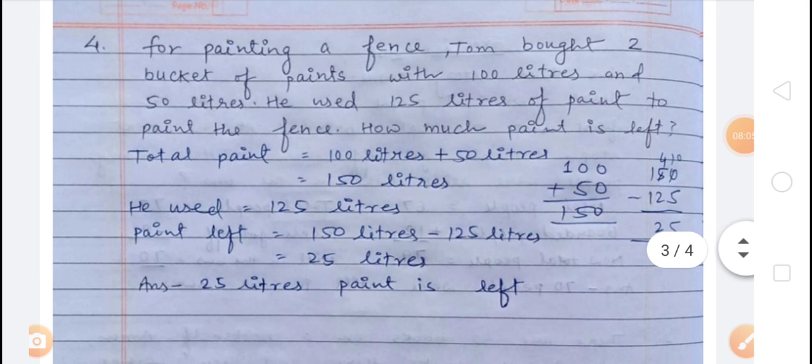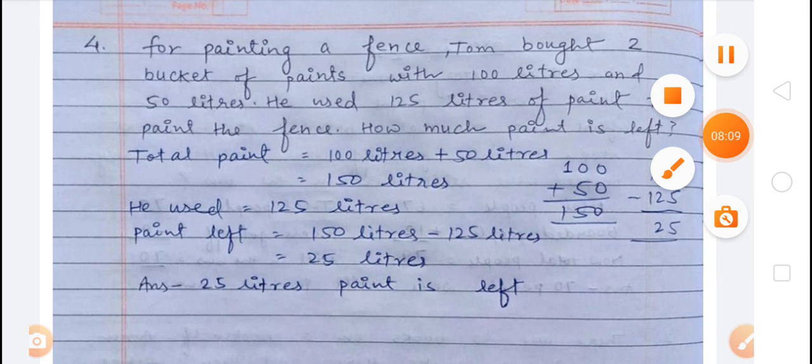Question number 4, for painting of a fence, Tom bought two buckets of paint with 100 liters and 50 liters. He used 125 liters of paint to paint the fence. How much paint is left?